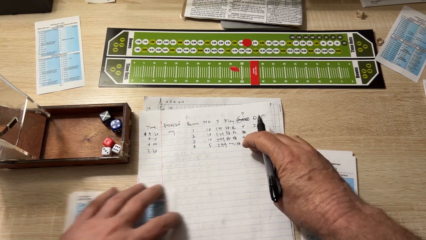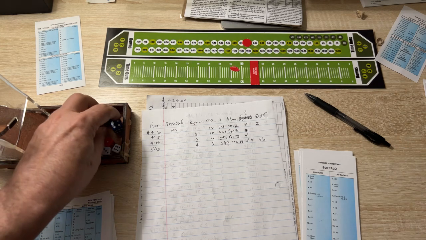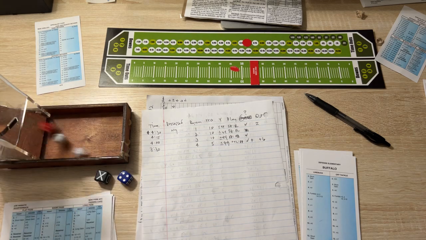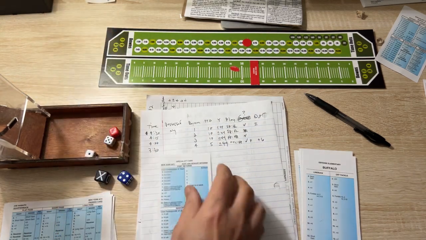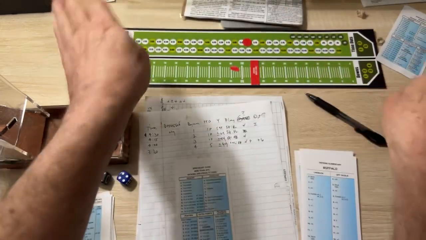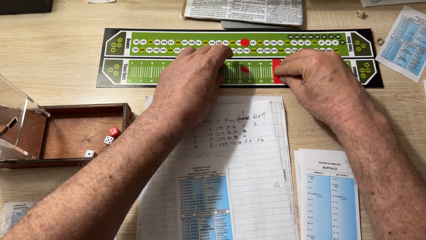Let's look at the penalty, though. What a beautiful run by Riggins, but there's a flag on the play. That's going to be 6. No penalty. 1st down on the 45.